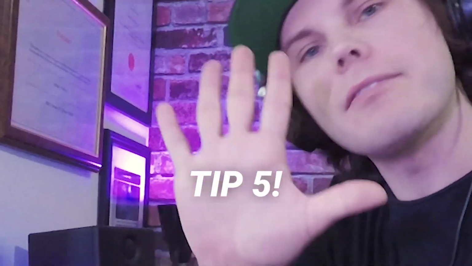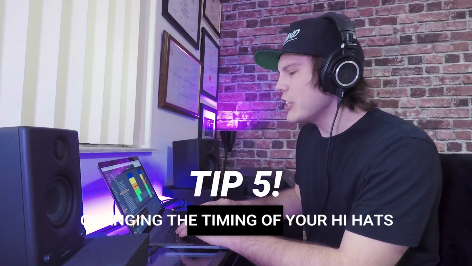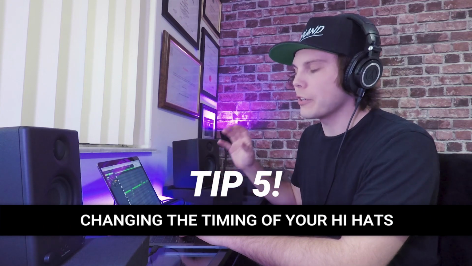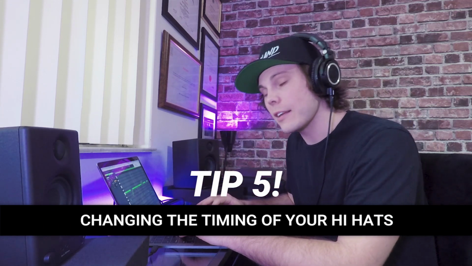Okay, tip number 5. Changing the timing or the feel of your hi-hat. When the hi-hat is exactly on the grid, a lot of the times that's what you want. However, when the kick and the snare and the hi-hat and maybe other instruments hit at the same time, the sounds can clash and you get a spike there in volume on that transient.